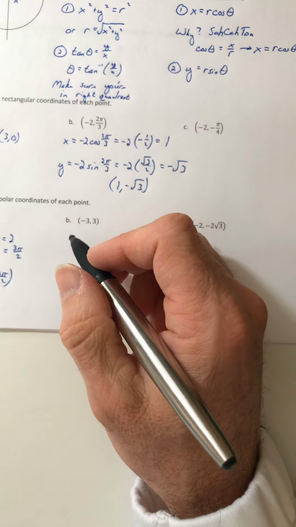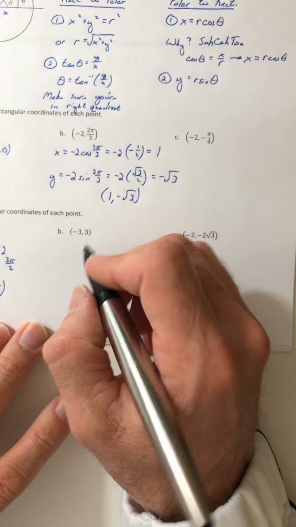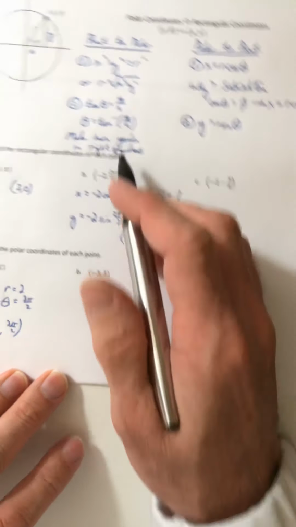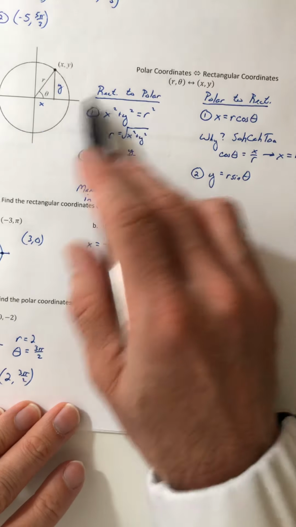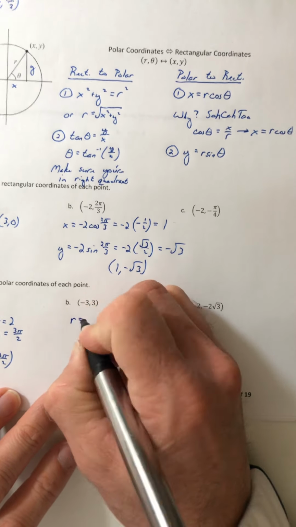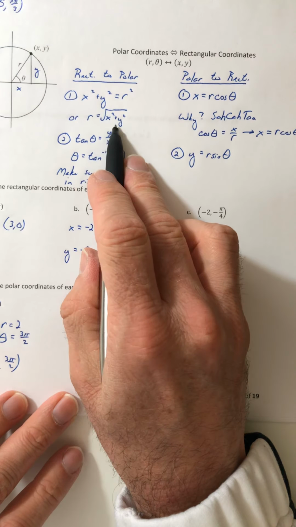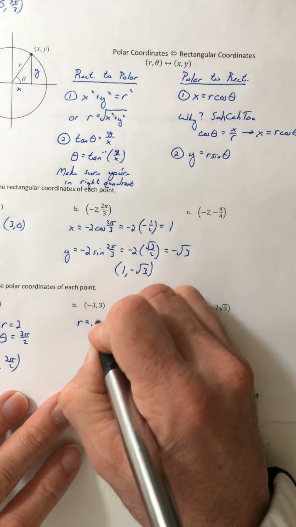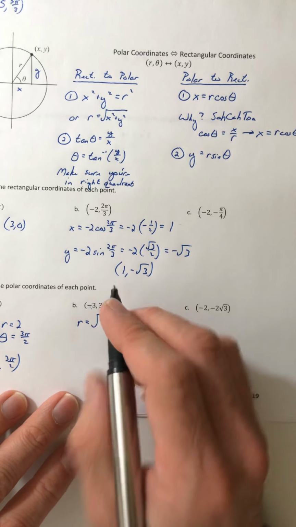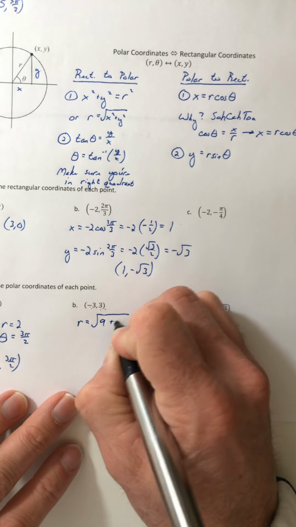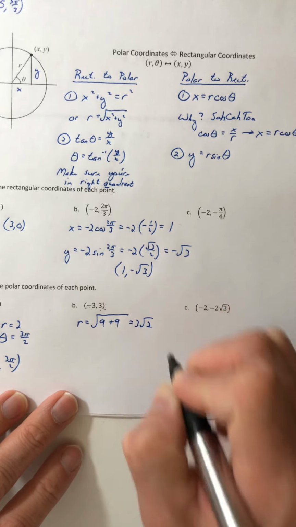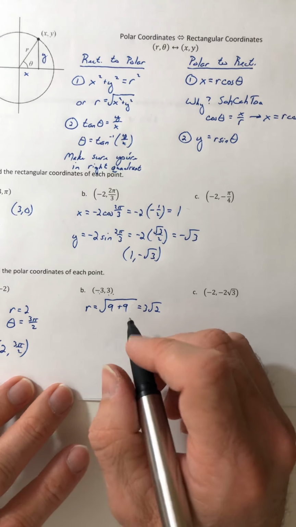Okay, so let's do part B when it's not one you can really cheat with. So we're going to be using these guys right here. So the r is equal to root x squared plus y squared. So take your two coordinates, square them both. So 9 plus 9. So r comes out to equal 3 root 2.